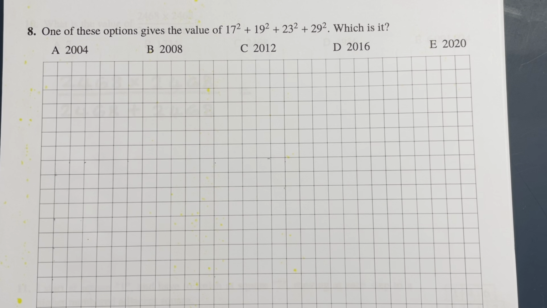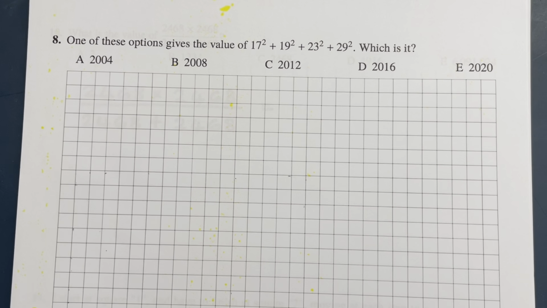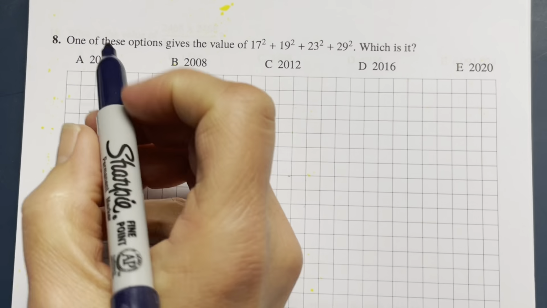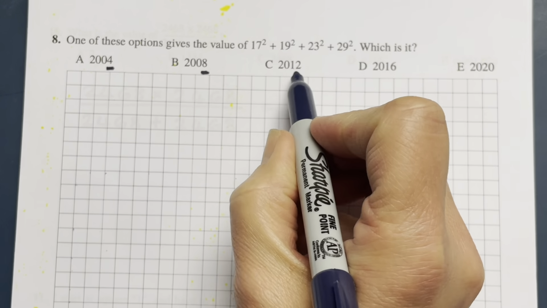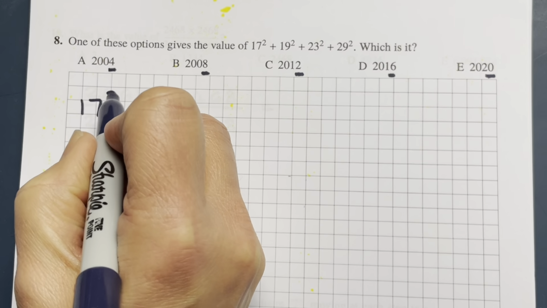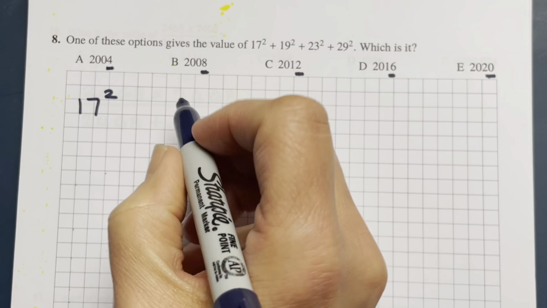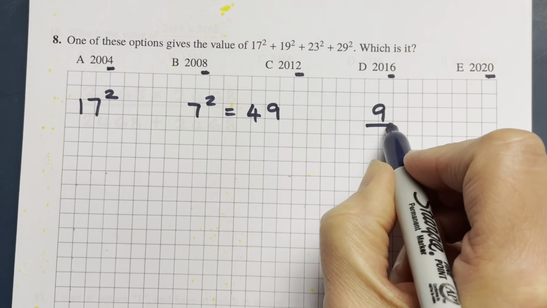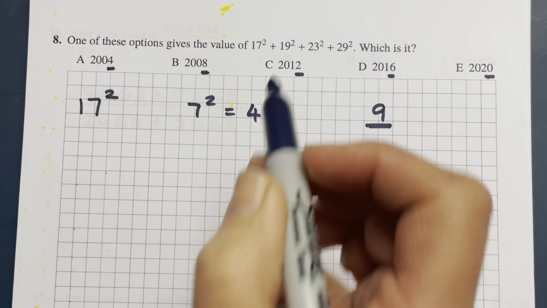Question 8. Now, I don't have time to work out 17 squared, 19 squared, 23 squared, and 29 squared. So I'm just going to focus on the last digit. If I look at 17 squared, I know that 7 squared is 49. So I'm just going to look at the unit, just going to look at the 9.